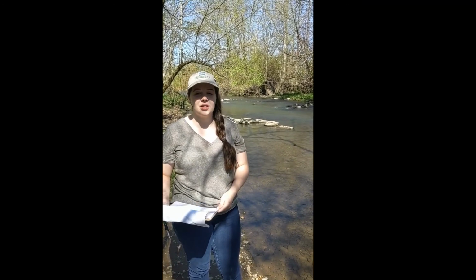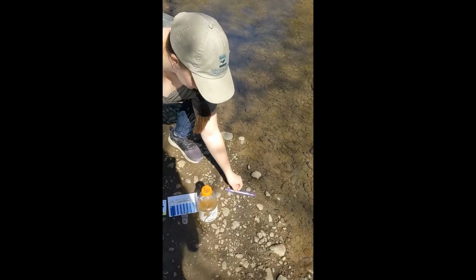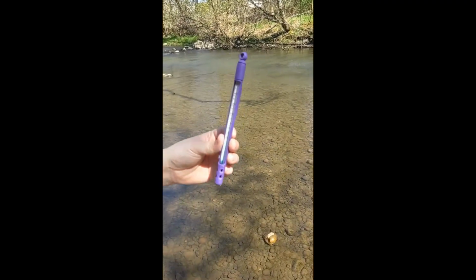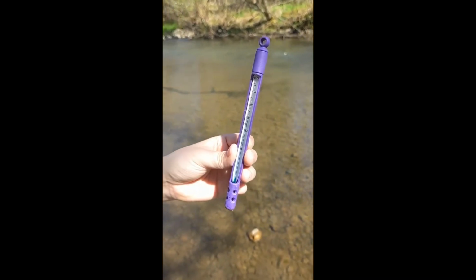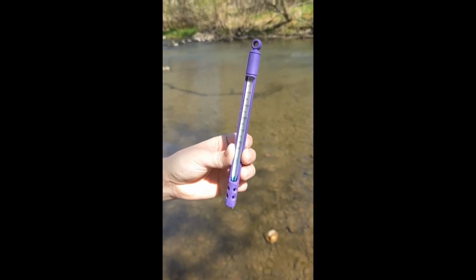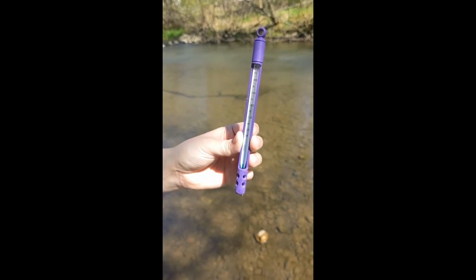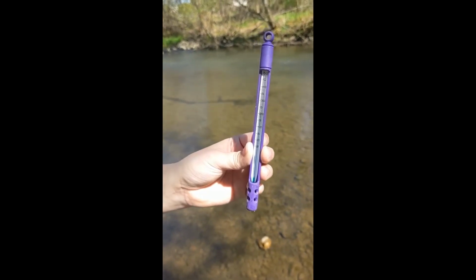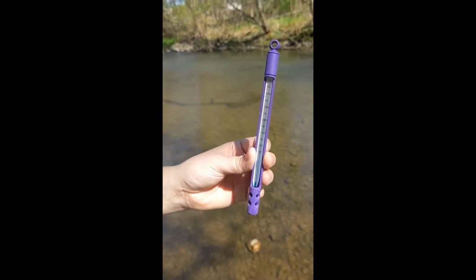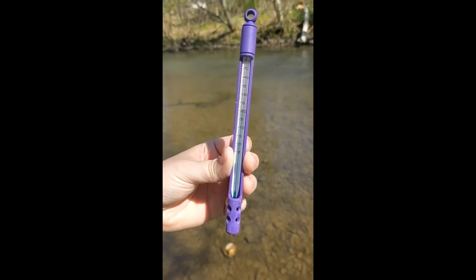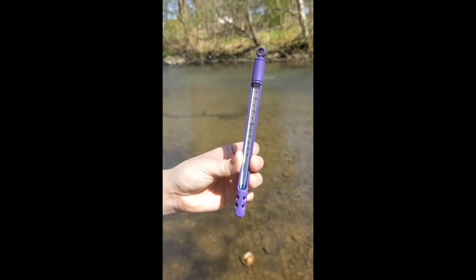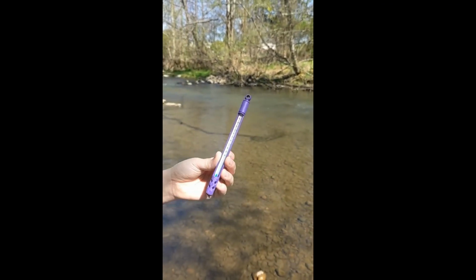So the first test that we're going to do is temperature. We're going to use this probe here to measure the temperature of this part of Johnson Creek. Water temperature is one of the most important factors for survival of aquatic life. If temperatures are too high or too low, productivity can decrease and metabolic function ceases. Organisms vary greatly in their temperature tolerance. Some have very narrow ranges, others have very wide ranges. And any organism can die if the temperature goes outside of their range.